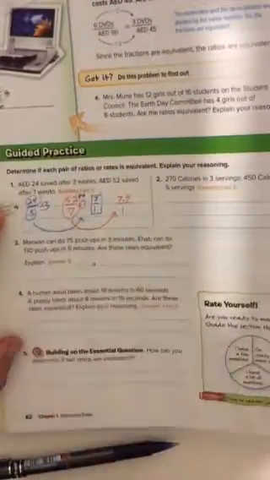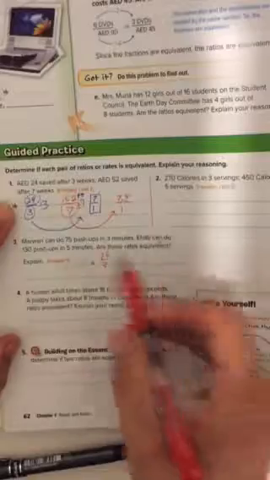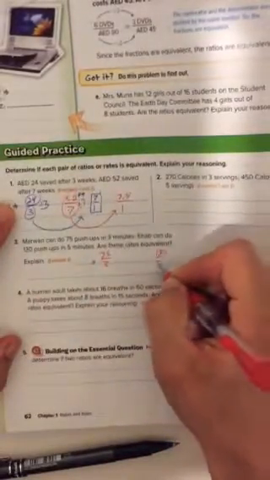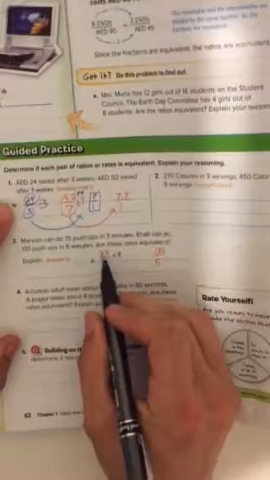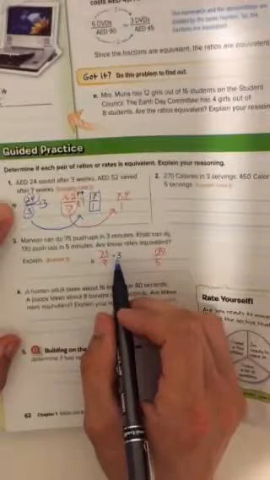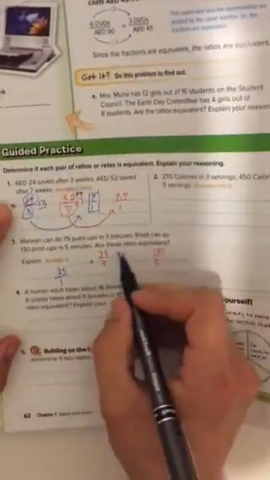All right, Marwan can do 75 push-ups in 3 minutes. Ehab can do 130 in 5 minutes. Are these rates equivalent? Well, let's turn them into unit rates. 75 divided by 3 is 25 over 1.